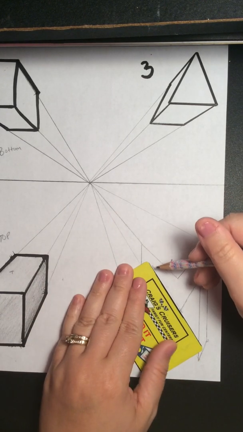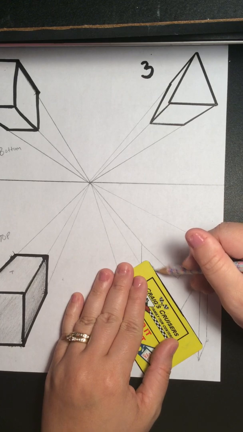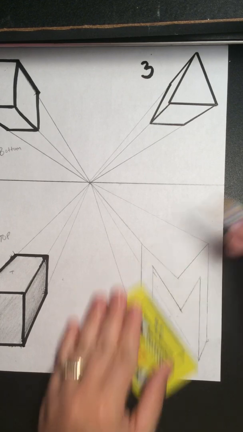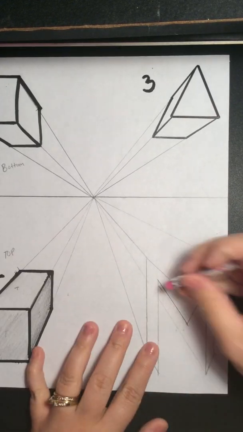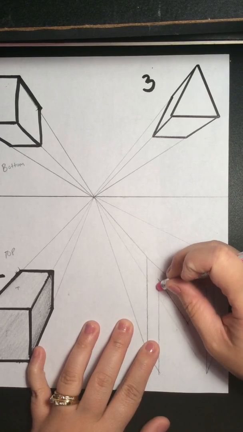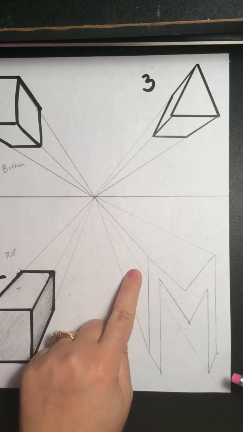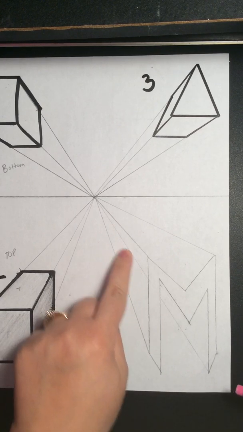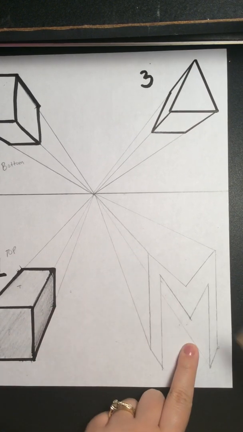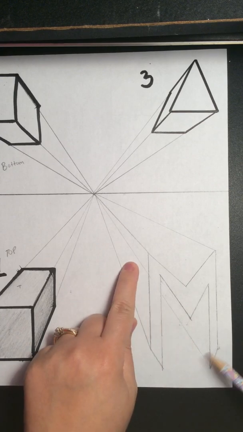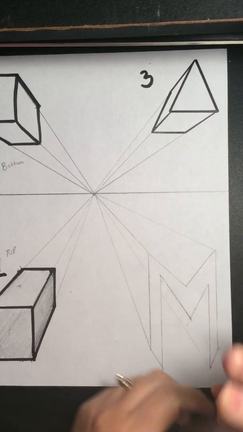Go ahead and show you. Let me make my M a little bit. Okay, so I have my M here. If you noticed, that's going to cause me some chaos, because what am I supposed to do? Cut that off? No, we really don't see that.